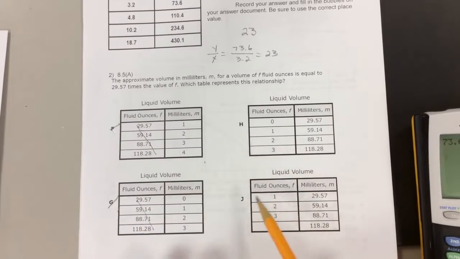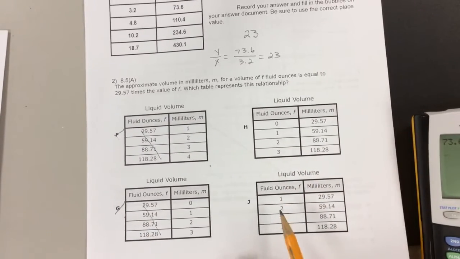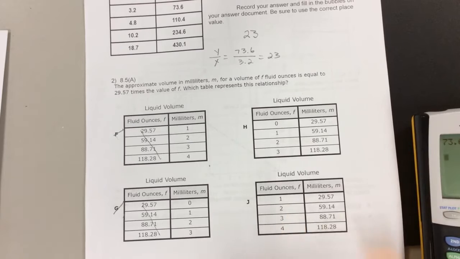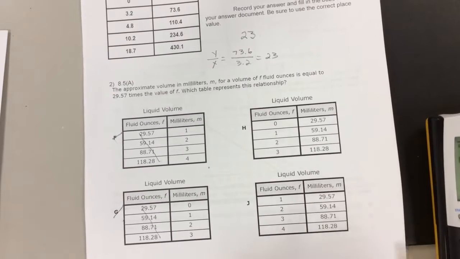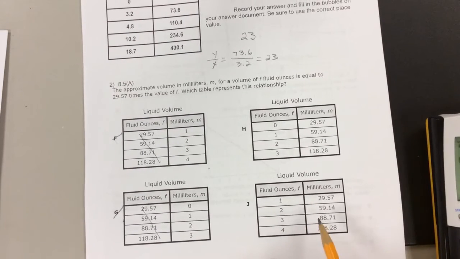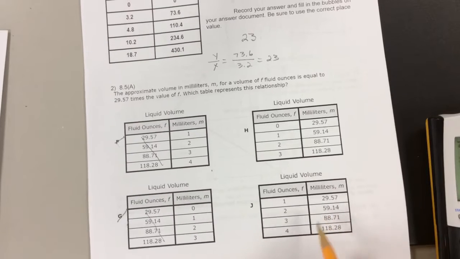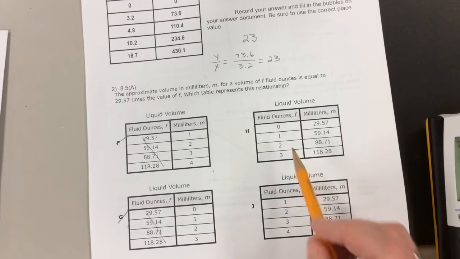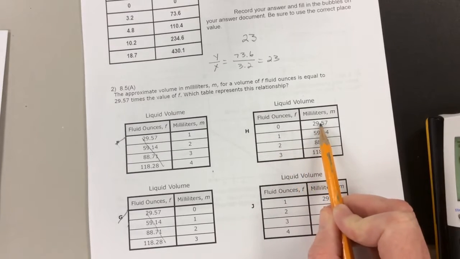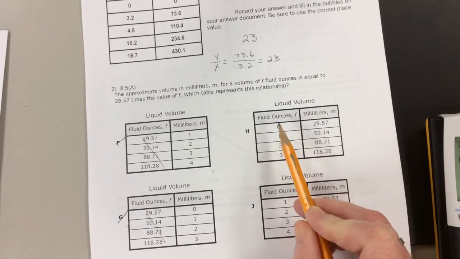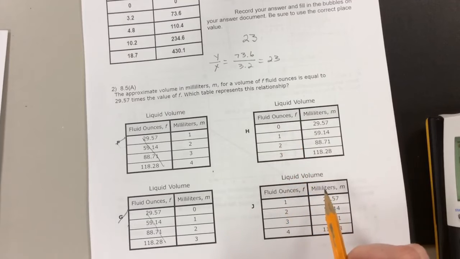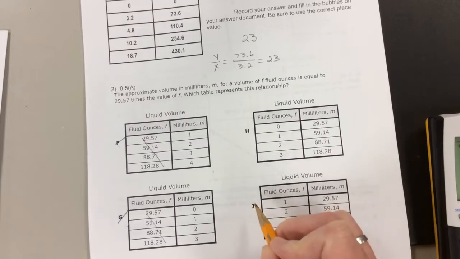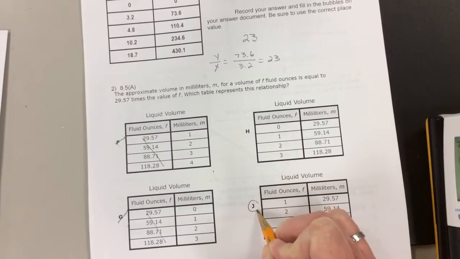Now we have H and J. Well, for a proportional relationship, there is no y-intercept, so we need to remember that it passes through the origin, which is 0, 0. So we can't have 0 and a number. We're comparing ounces to milliliters, and 1 ounce equals 29.57 milliliters. So this is your answer.